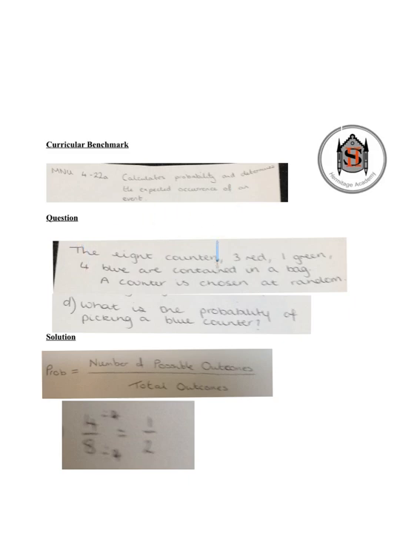The 8 counters, 3 red, 1 green and 4 blue, are contained in a bag. A counter is chosen at random. What is the probability of picking a blue counter? To find the probability of something, we use the formula number of possible outcomes over total outcomes. As there are 4 blue counters and 8 possible outcomes, our final answer is 4 over 8. Because 4 and 8 are both multiples of 4, we can simplify this to 1 over 2.